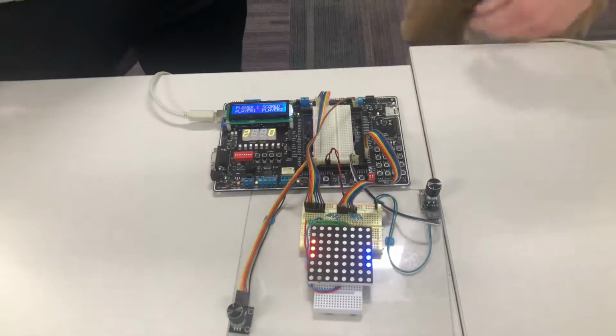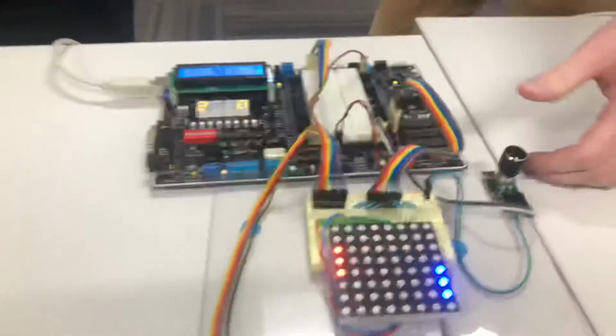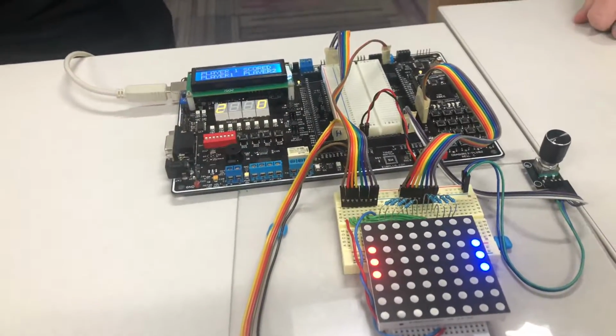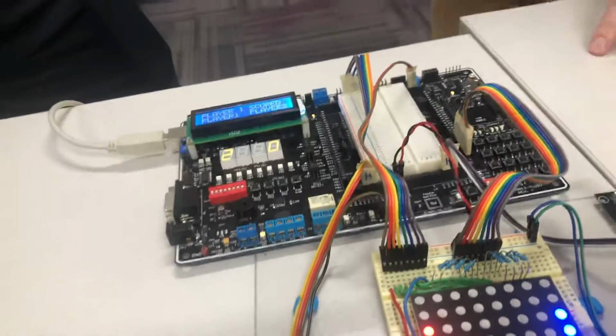We put 1,000 ohm resistors in there just to dim it. We started playing around with it with our family and friends, and they said that the LEDs got too bright. We actually had 330 ohms. Yeah, we started with small resistors, but it was too bright. It kind of hurt your eyes.